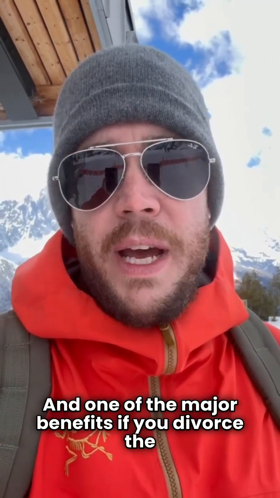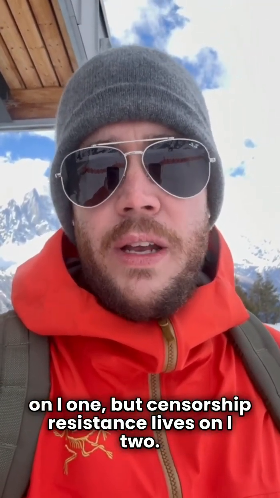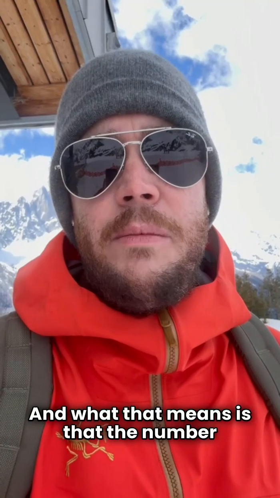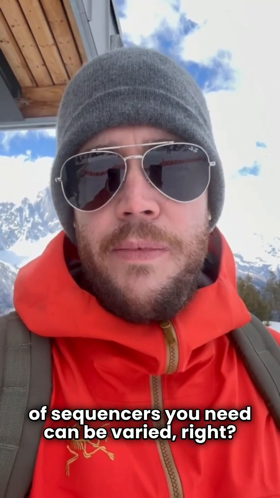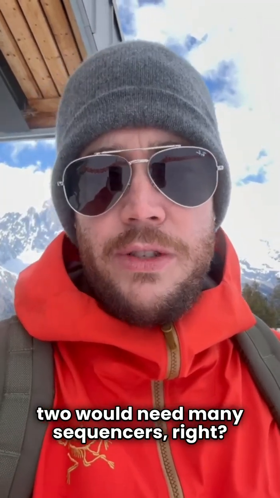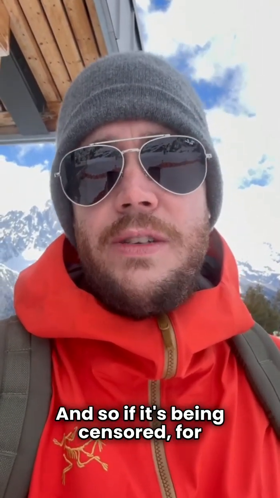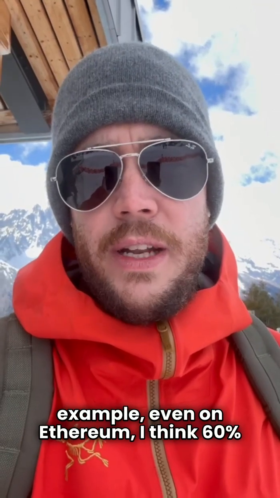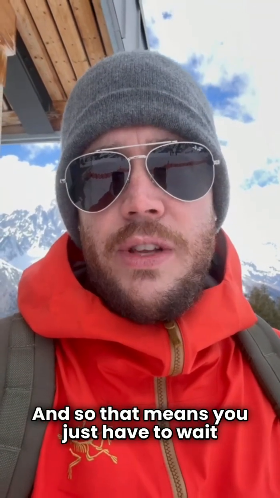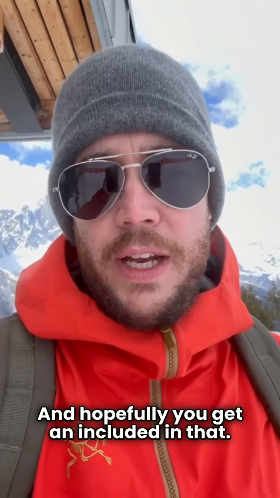One of the major benefits of divorcing the layer 1 from the layer 2 is that security lives on L1, but censorship resistance lives on L2. What that means is that the number of sequencers you need can be varied. For example, a finance L2 would need many sequencers, because you don't want your money stuck. If it's being censored, for example, even on Ethereum, roughly 60% of validators currently censor OFAC transactions. That means you just have to wait until one of the other 40% produces a block, and hopefully you get included in that.